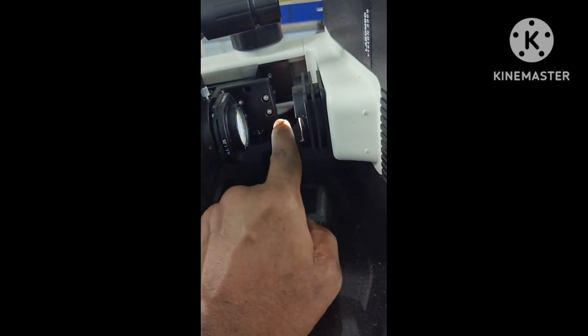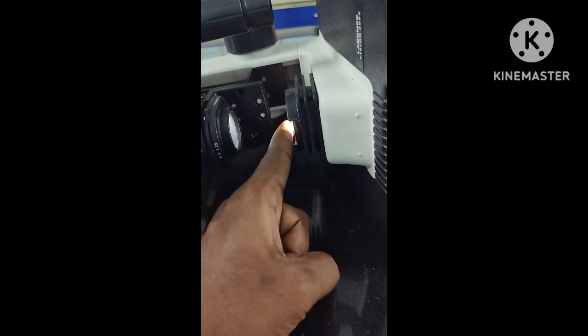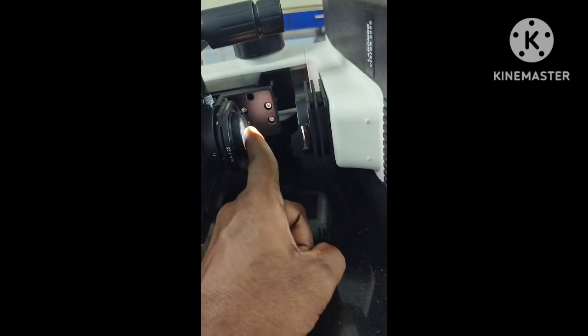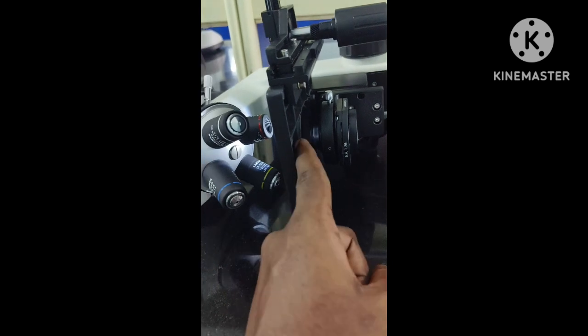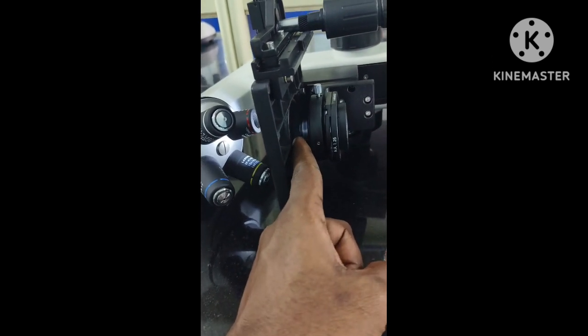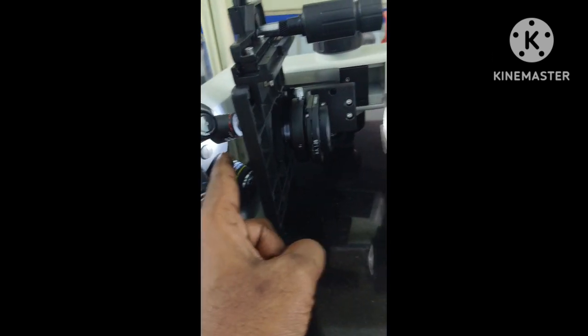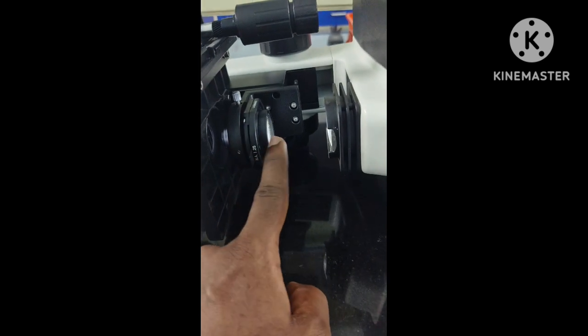I have switched on the microscope. You can see here light is coming and it's going through the condenser. From the other side it's moving towards your eyes. So this whole thing is the condenser.